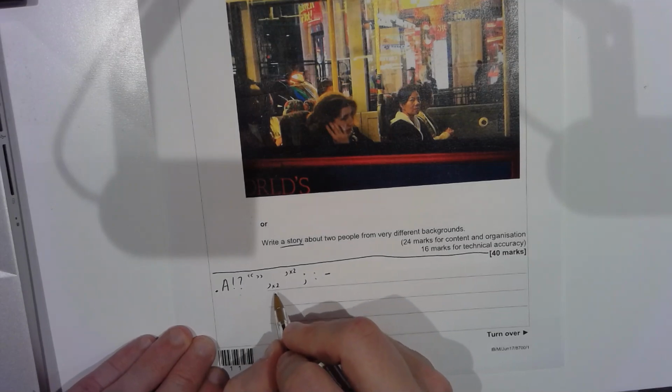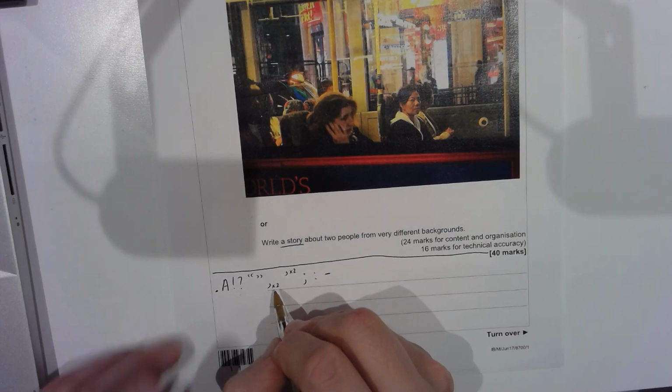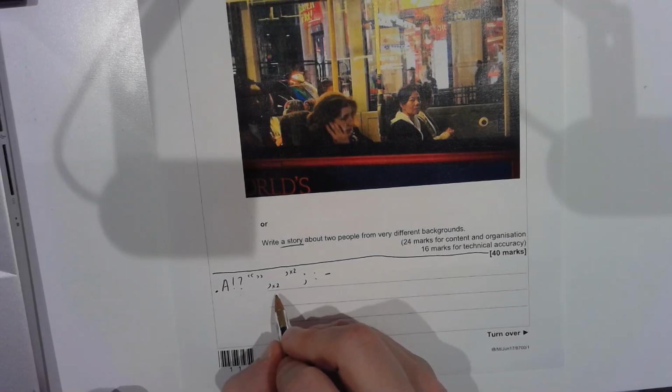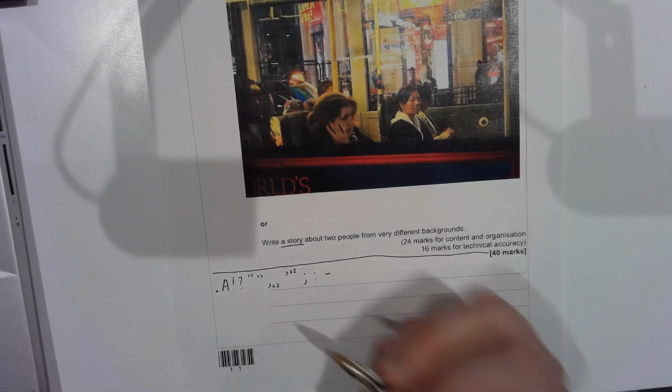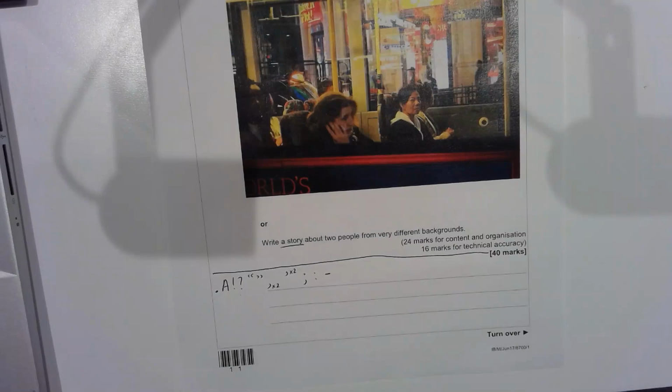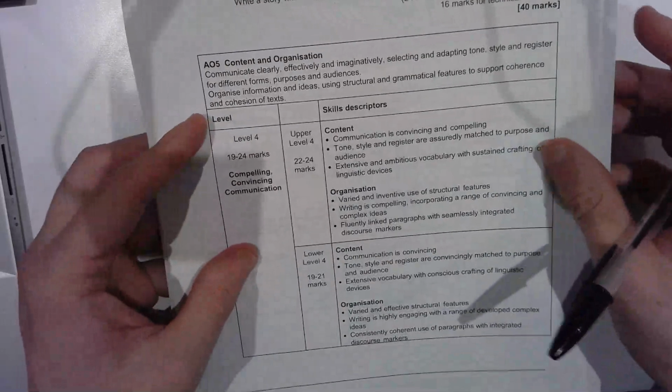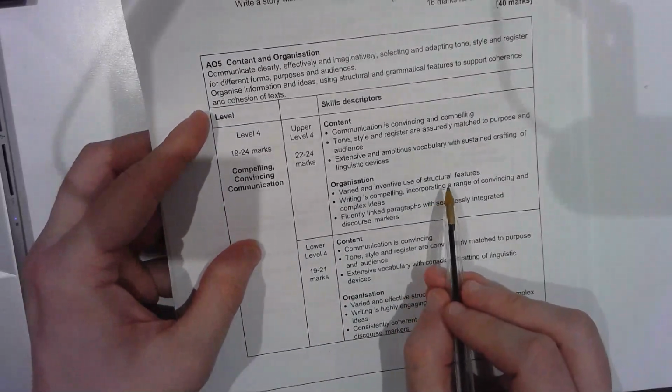Commas, I put a x2 there because there's two ways you can use them. In a list, which is the primary school way of remembering them, but also to demarcate a subordinate clause, or a complex sentence. And of course, thinking back to our mark scheme, if we're looking at using a range of structural features, that's where your complex sentences come in there as well.